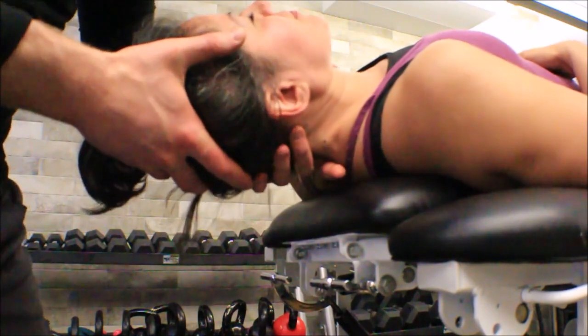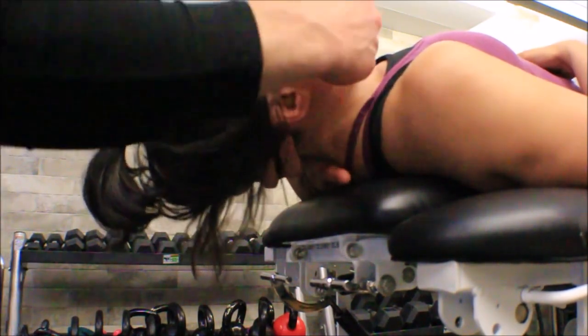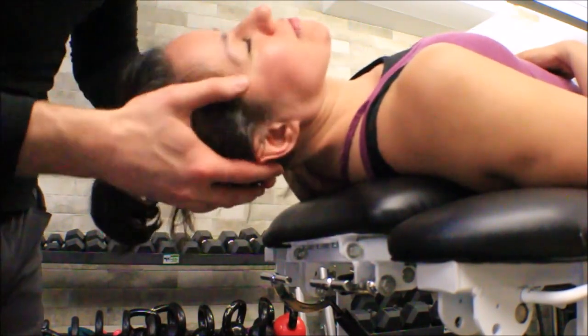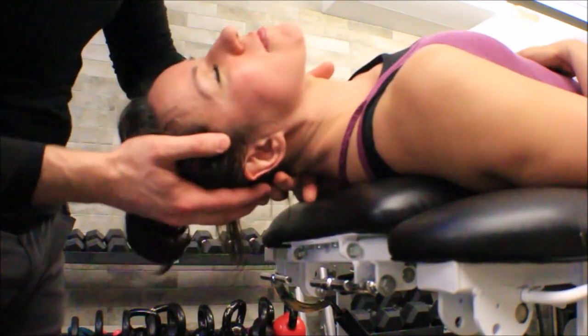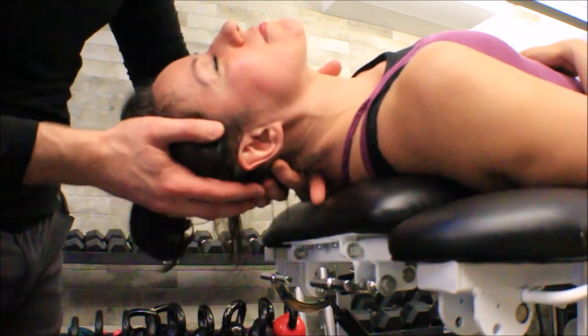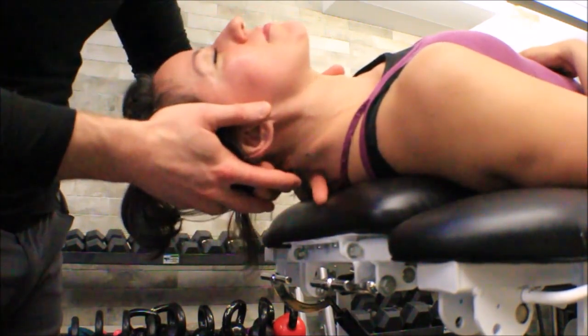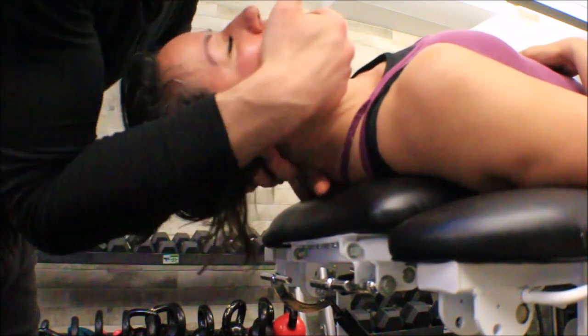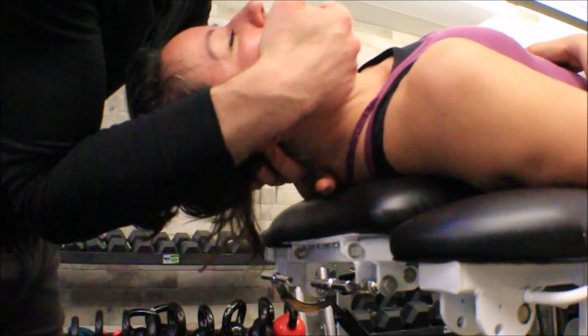Once I have that set up, I'm going to rotate away, laterally flex towards, bending her neck over that second MCP, and once she's nice and locked up, take a deep breath.